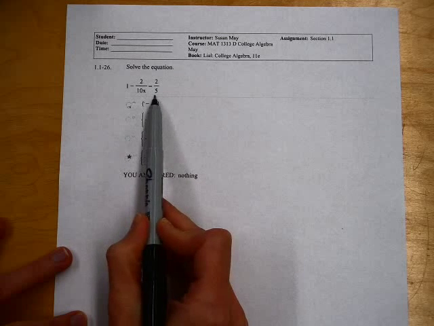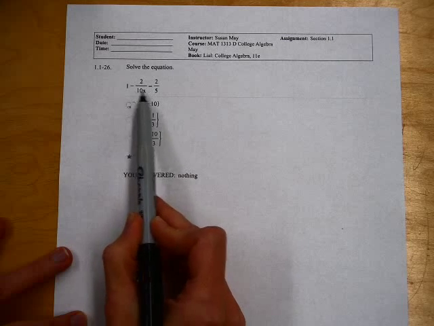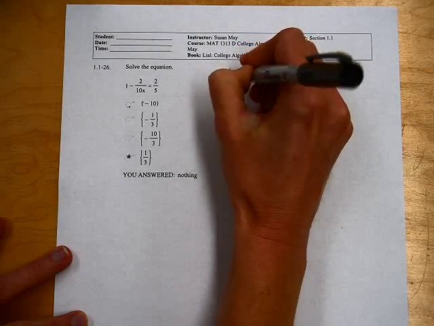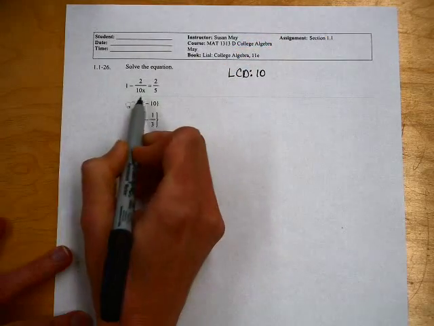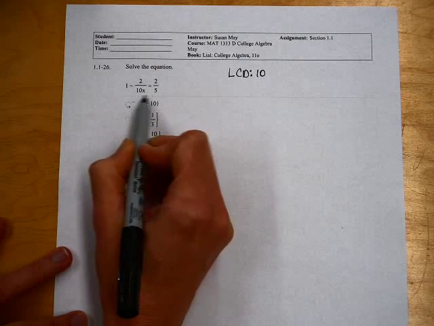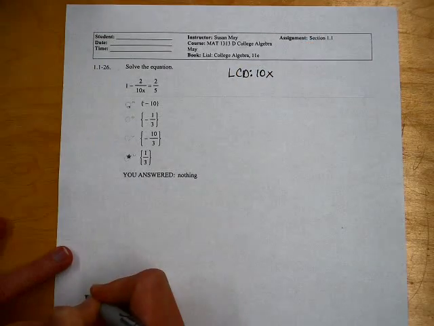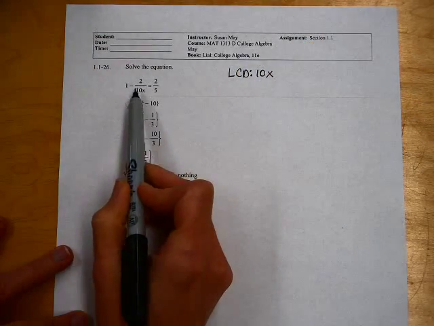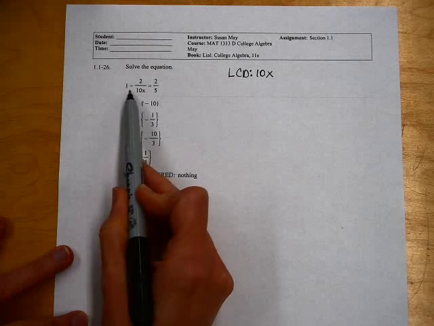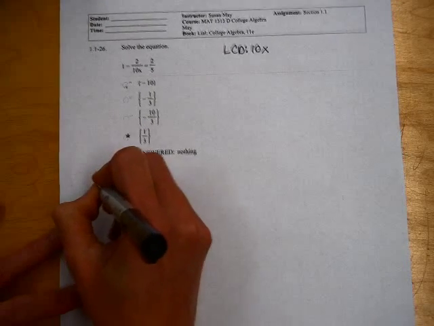So the first thing I'm going to do is find my LCD. And so for 10 and 5, it would be 10. And then I also have in this denominator here an x. So my LCD for this particular problem is not just 10, but 10x. And so now I'm going to take this 10x and multiply it times both sides of this equation. So I'm going to write that down here.